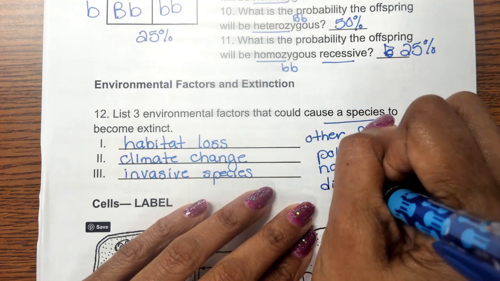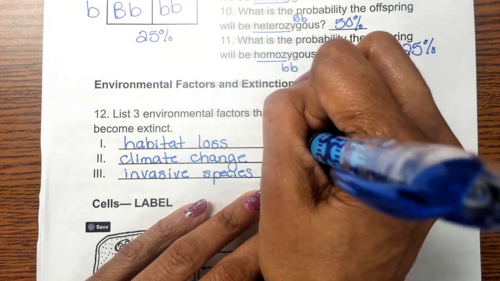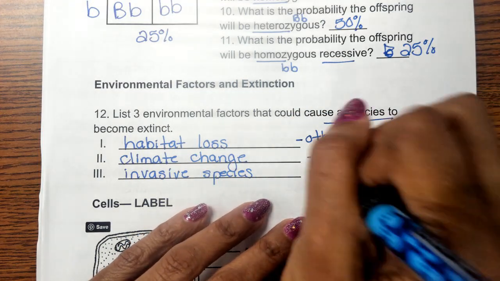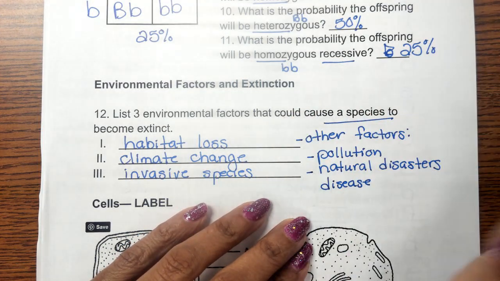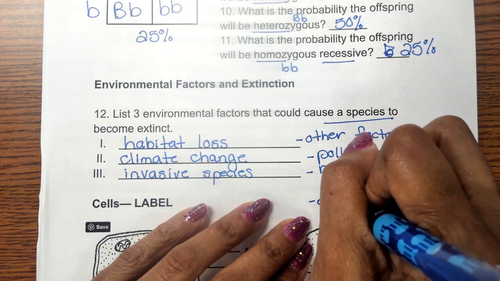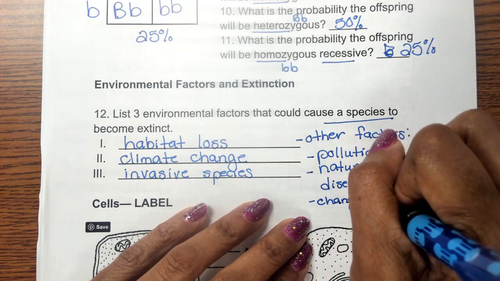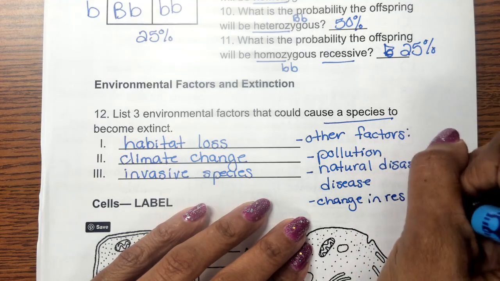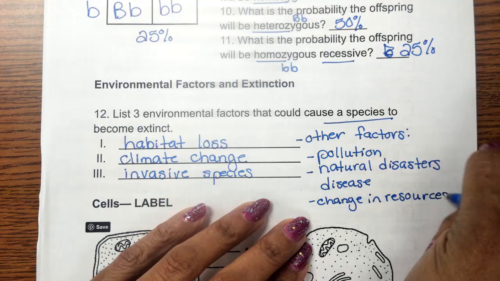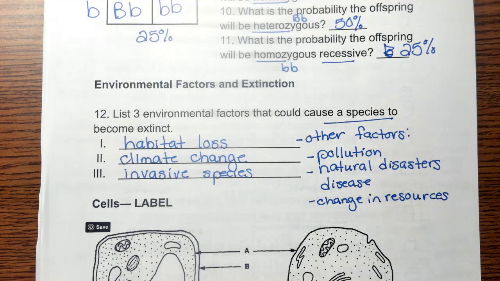Any type of disease that could wipe out a species. So if the species isn't adapted, the disease might kill them. And then change in resources. So again, if a forest, let's say, burns down and the birds don't have food, and if they don't move to another area, they could become extinct.